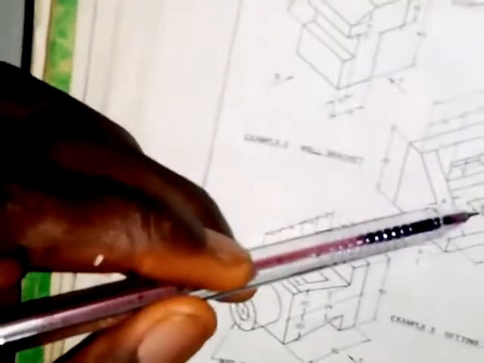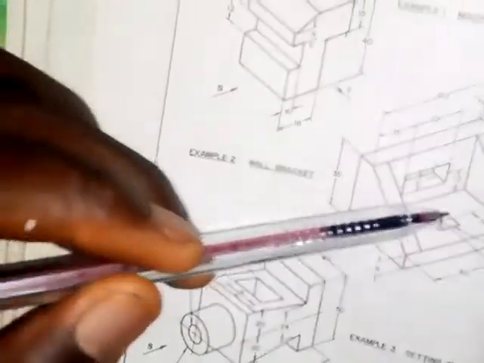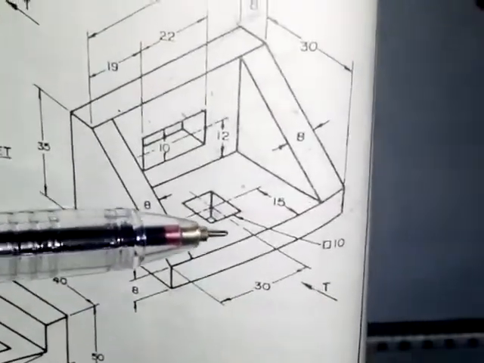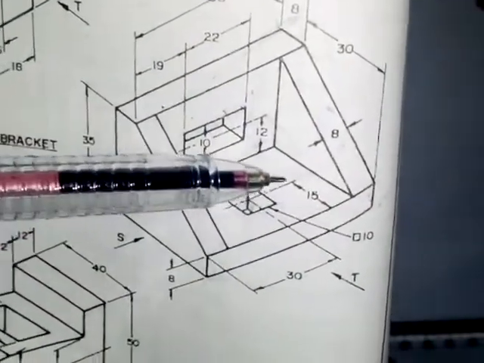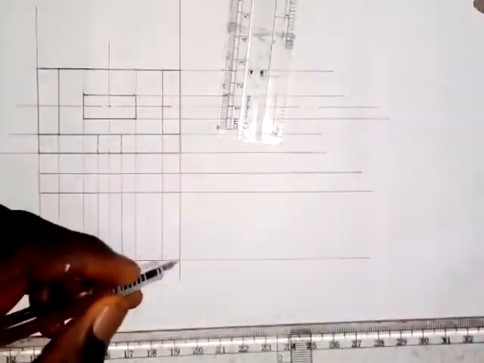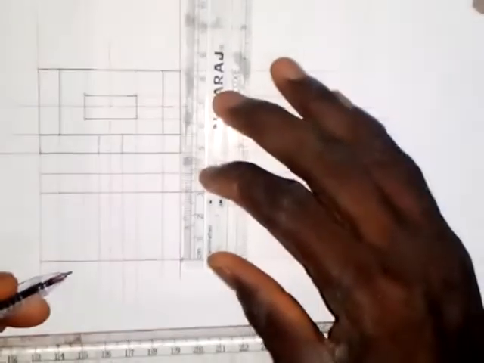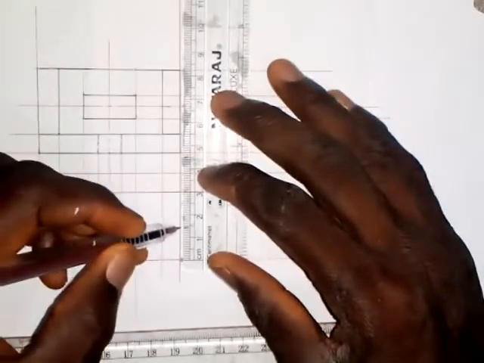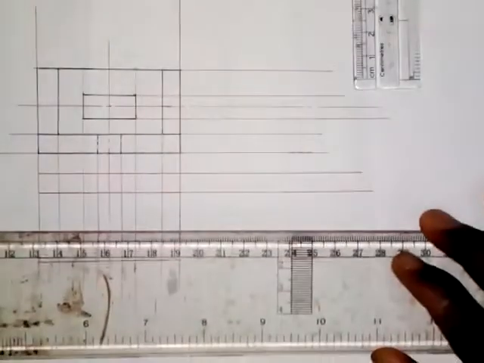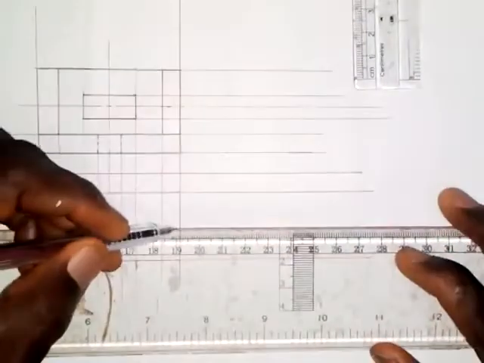So what I'm going to do is get the midpoint. As we have here, the distance from this end to this center is 15 millimeters. So I will come here and take 15 millimeters inward. So this is 15 millimeters here. With this 15 millimeters, I will draw a horizontal center line.